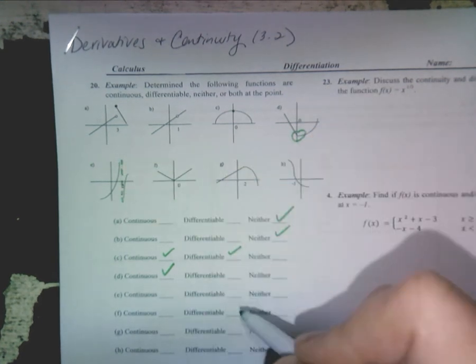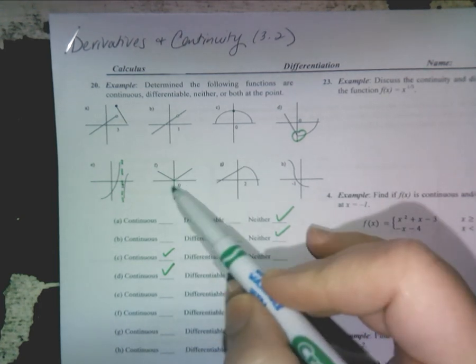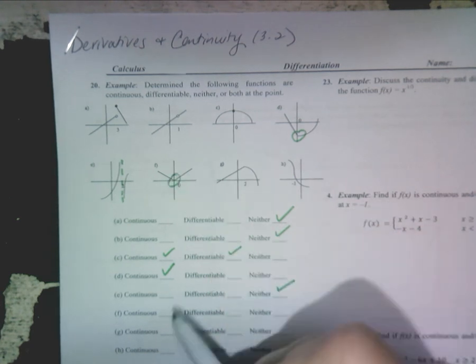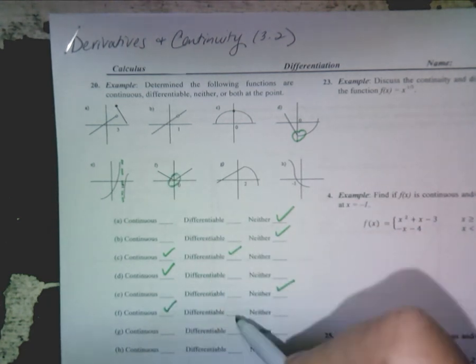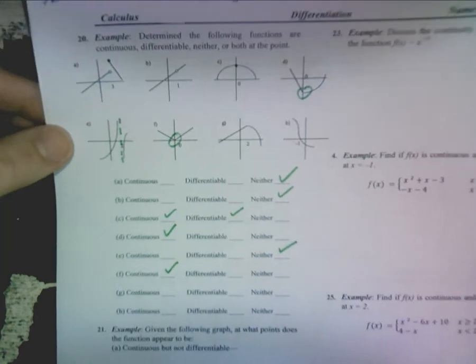It's not continuous, that's for sure. It's not differentiable then at that point. Did I not just draw this one for you? Okay, so is it continuous? Sure is. But is it differentiable? No. Okay, it's called a cusp, yes.